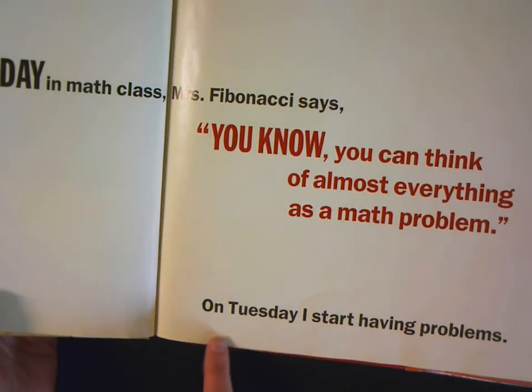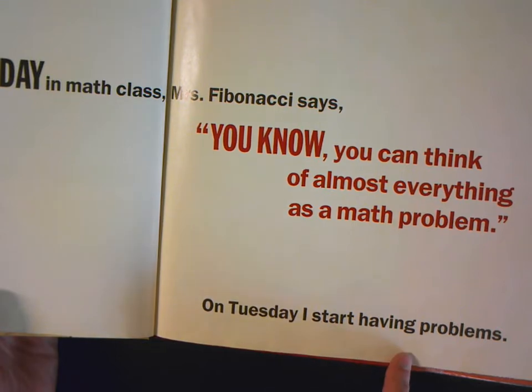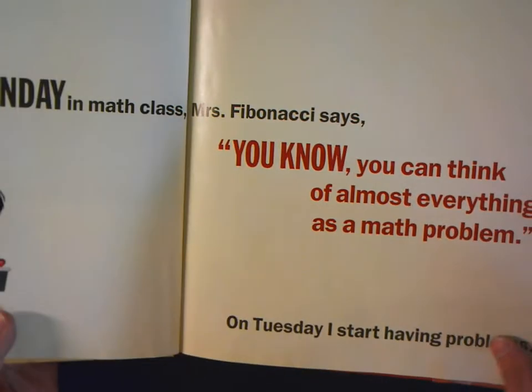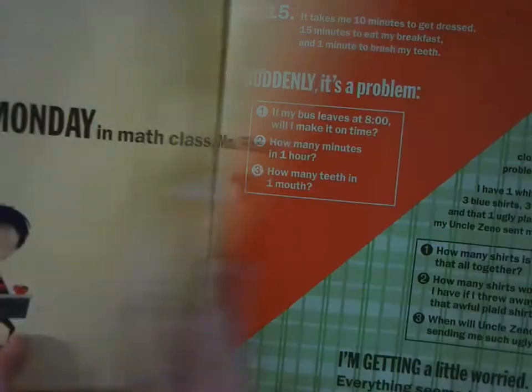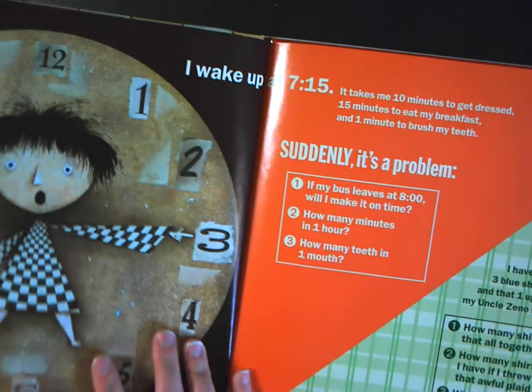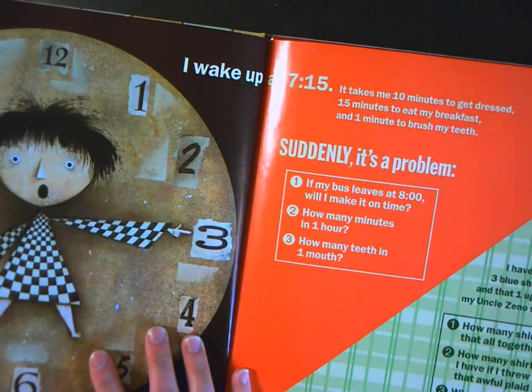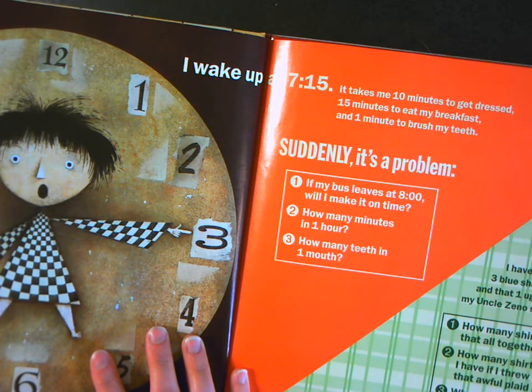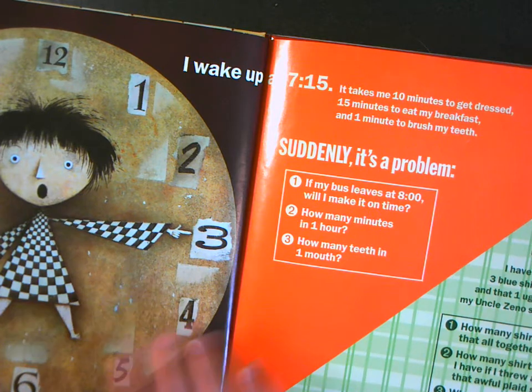On Tuesday, I start having problems. So the very next day, this is Tuesday. I wake up at 7:15. It takes me 10 minutes to get dressed, 15 minutes to eat my breakfast, and 1 minute to brush my teeth. Suddenly, it's a problem.